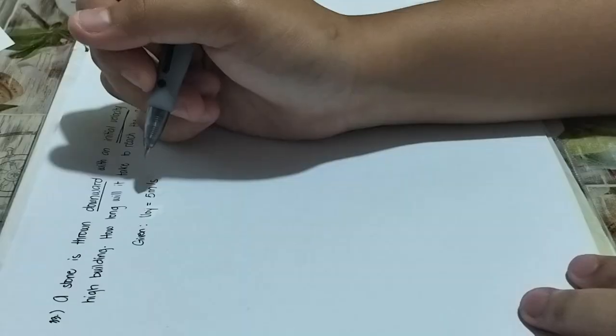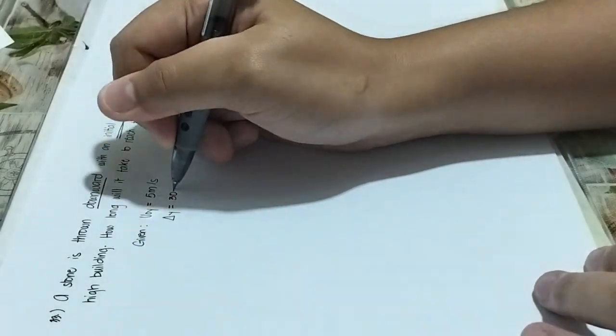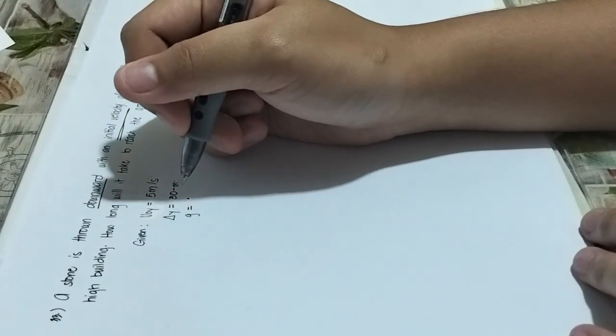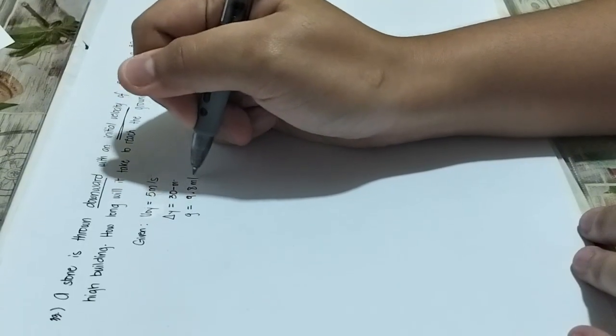So firstly, all we've got to do is find the given. The first thing I saw is the initial velocity, but since the stone was thrown downward, it will be the initial velocity of y, or the vertical. The next is the displacement, which is the 30-meter high building. And the gravity will also be given, which is the positive 9.8 meters per second squared.